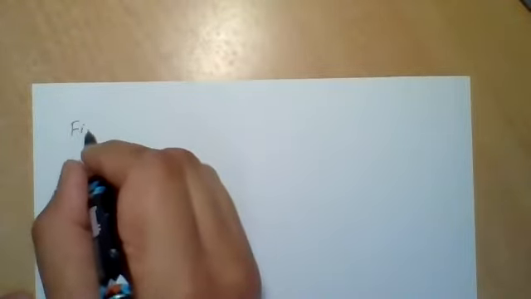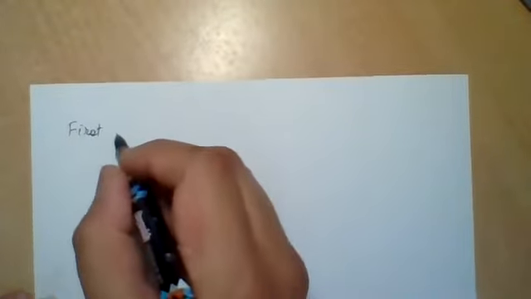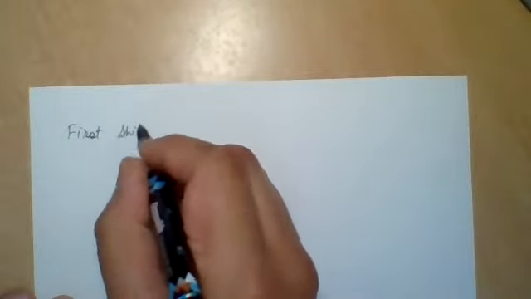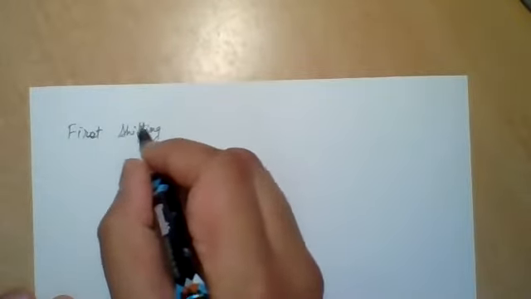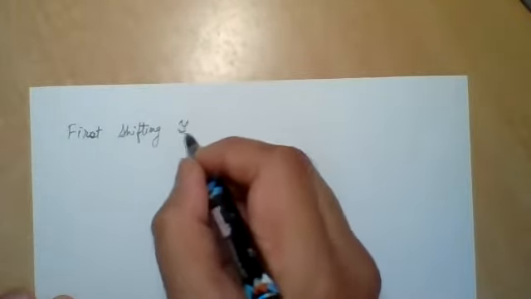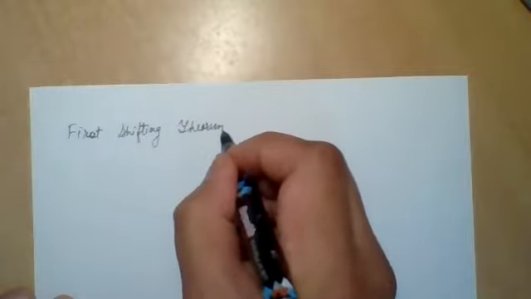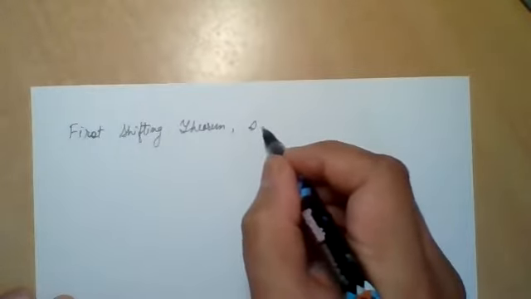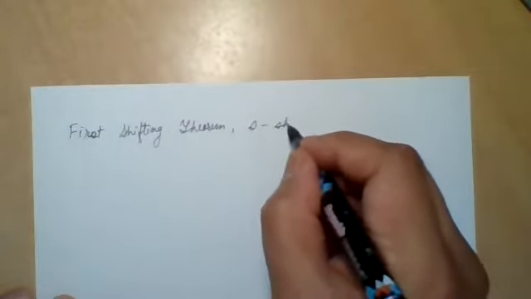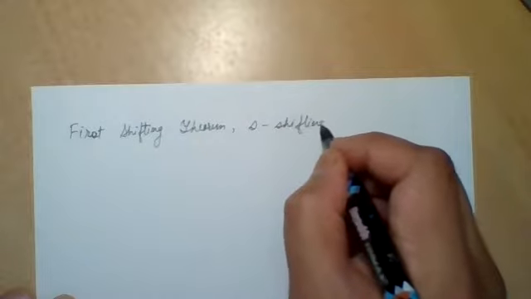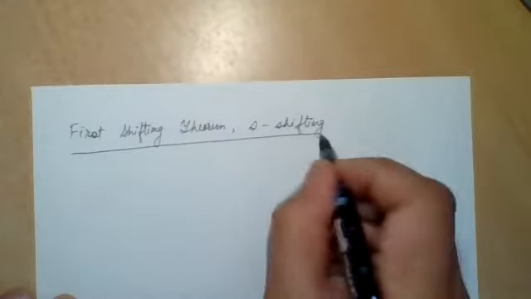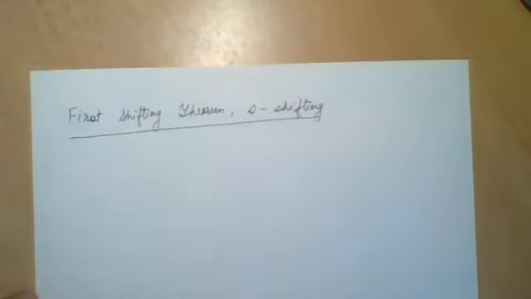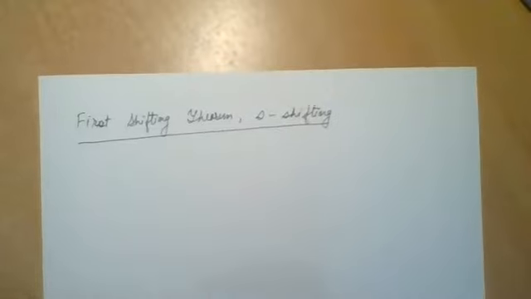The first topic that we are going to discuss today is the first shifting theorem, also called s-shifting. And what does the theorem say?